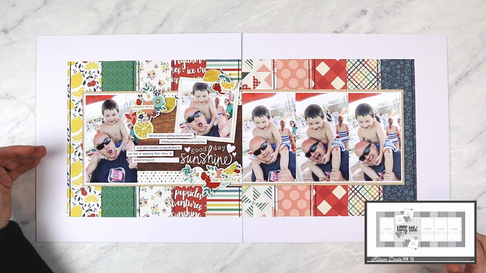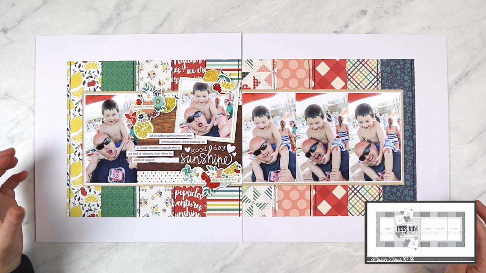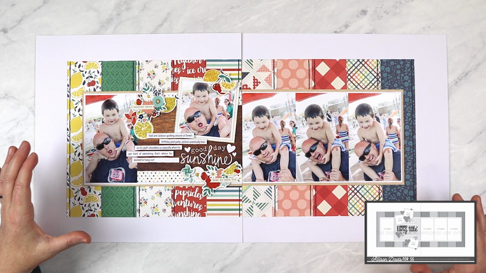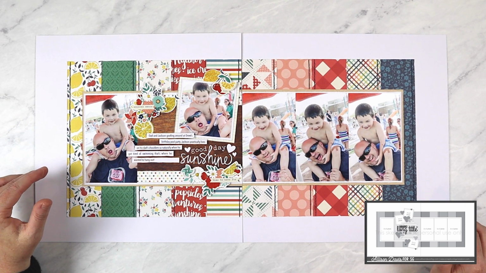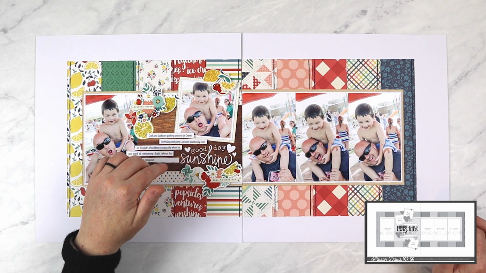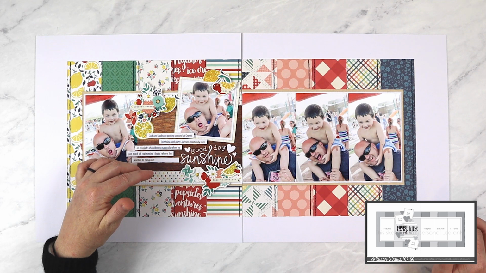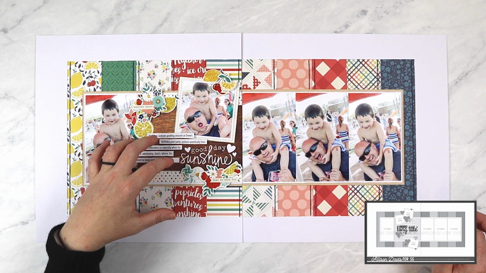Substituting a larger photo in place of 2 smaller photos is always a great option for adjusting things to fit what you are working with. The second biggest change I made was to this middle rectangle piece. On the sketch, it's a 6x5 inch piece. I had a 6x4 inch card from Simple Stories that I really wanted to use here.